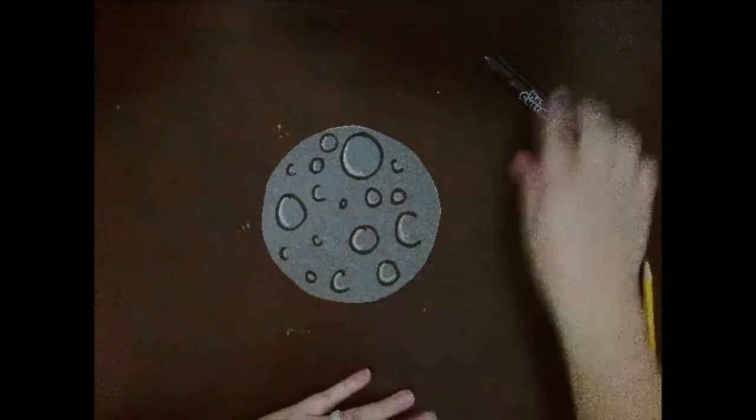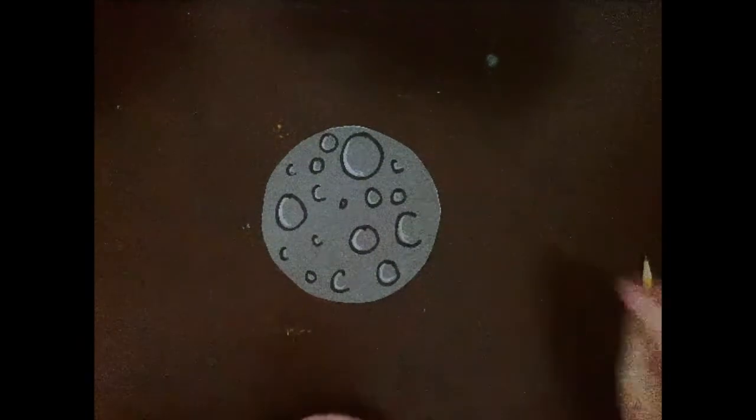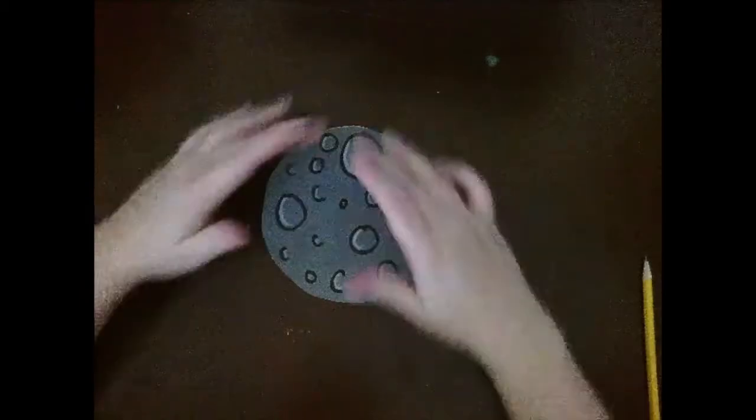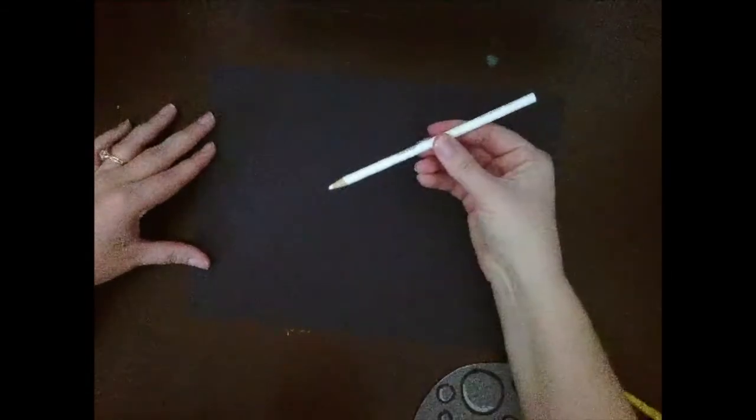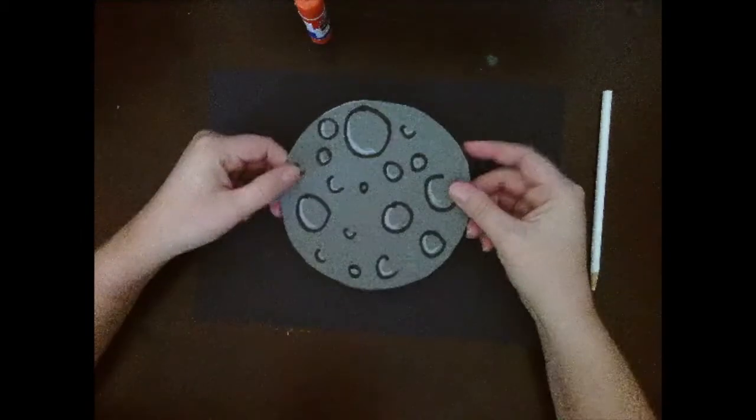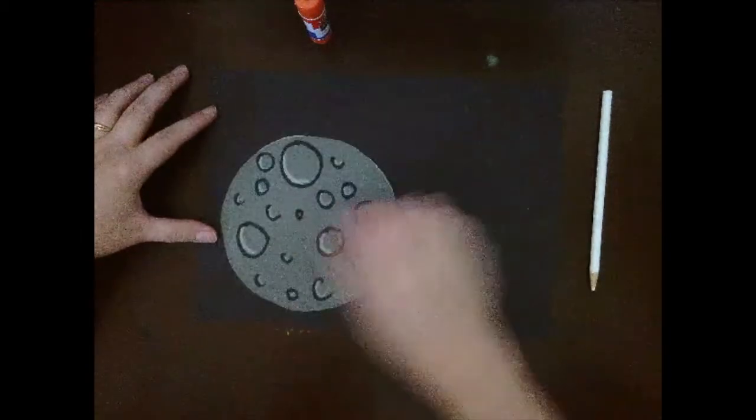Great. I'm sure your moon and the craters look wonderful. Now the last part of this section of the project is getting your dark piece of paper for the sky. So I have my black paper. Go ahead and grab that. Again, you need your white colored pencil or crayon, whatever white thing you're using to draw with, and your glue.